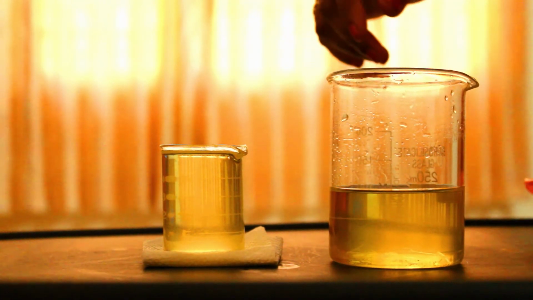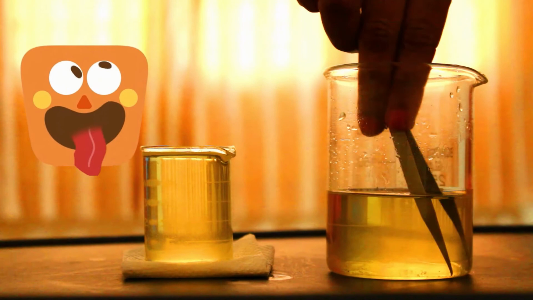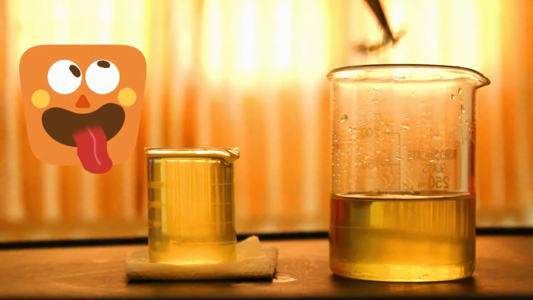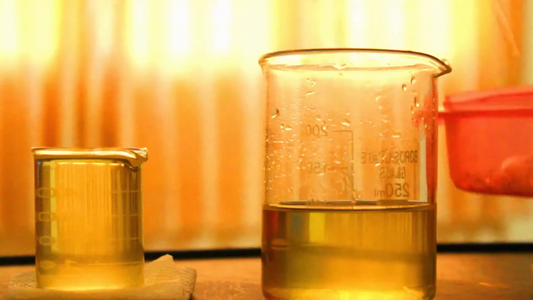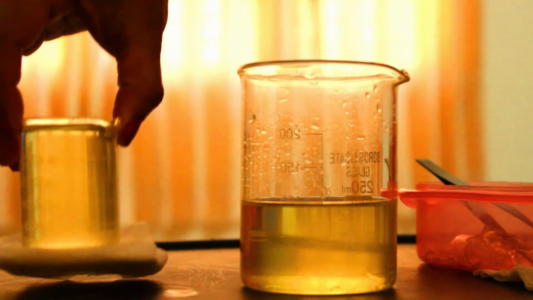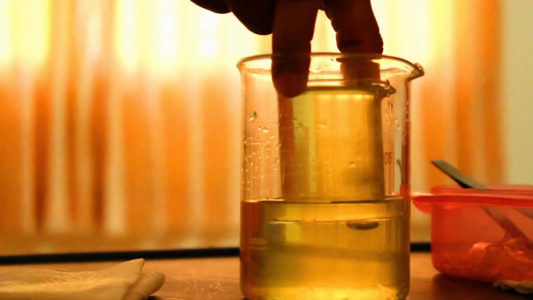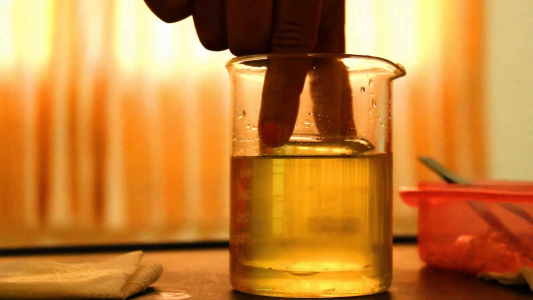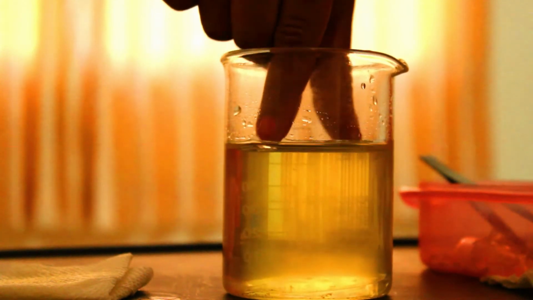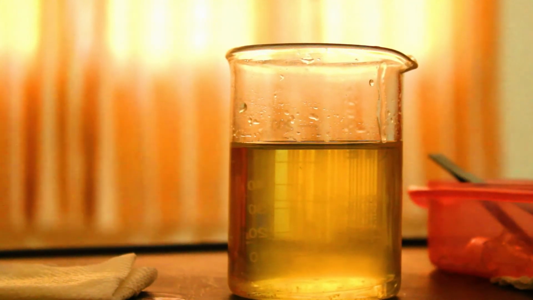So then you might ask, what happened to the glass pieces which I had put inside? See, I can show you, they are still inside. See, I can remove it. Now I'll show you how I kept the beaker inside. So now you can see that as it slowly goes inside, the part which is inside becomes invisible because of the same refractive index of the oil and the beaker.